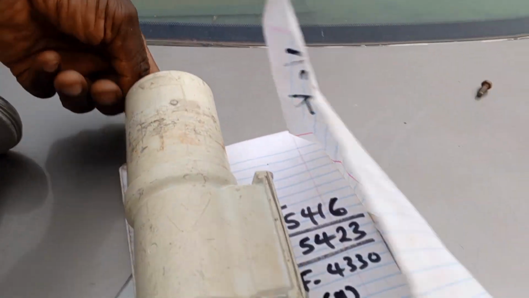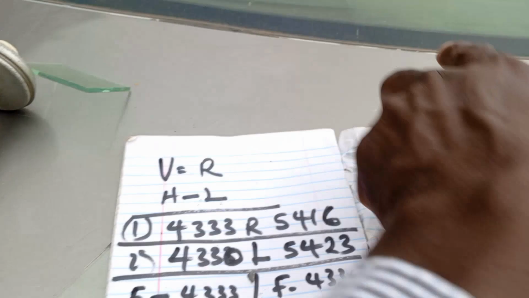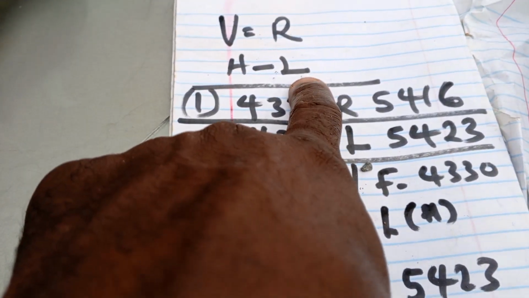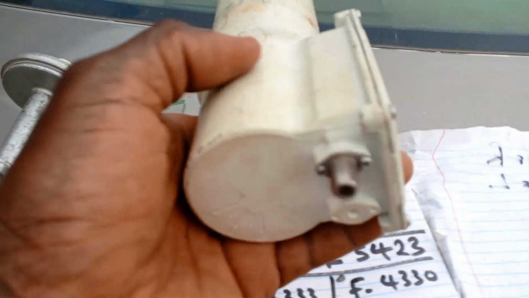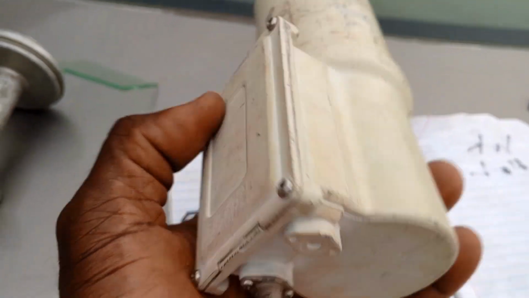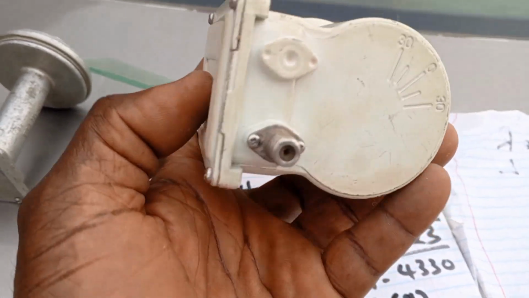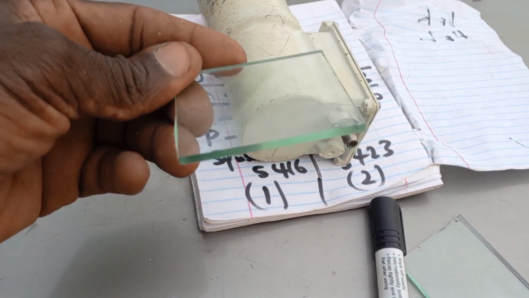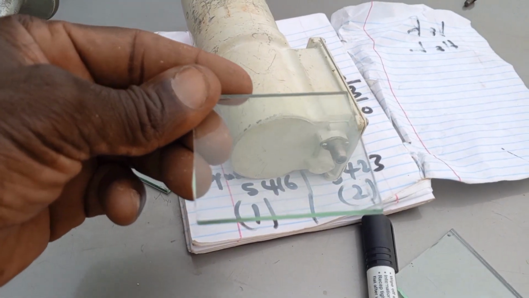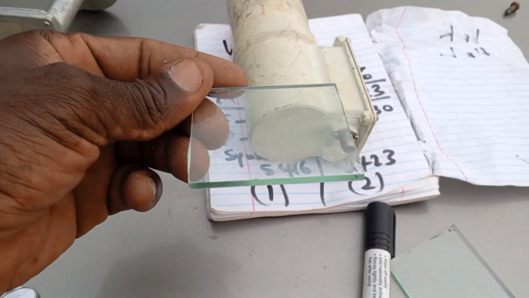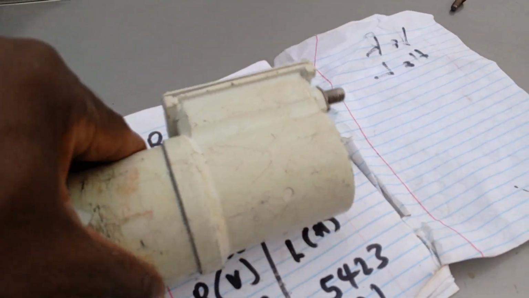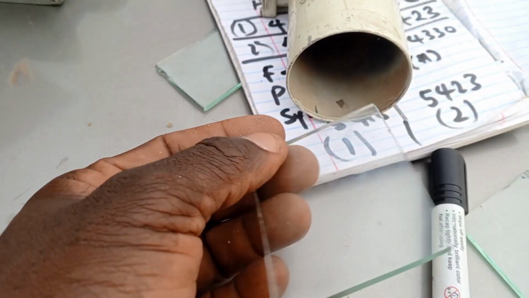So let's see the other one. The other one is L433, L5423, and L is horizontal. So these are horizontal setups like this, horizontal like this or like this, using this as a focal point. So if it's like this, your dielectric, you make it like this. Then you take it back like this, or you just maintain it like this.